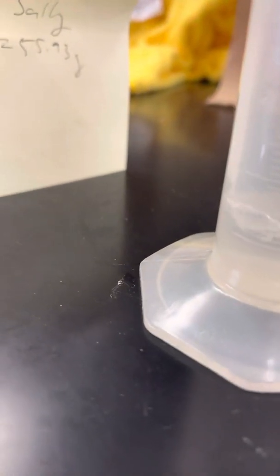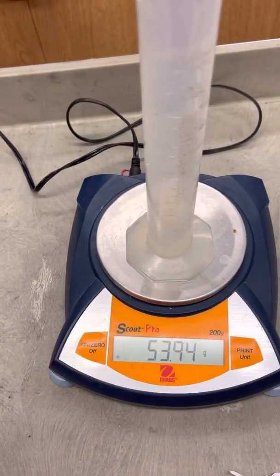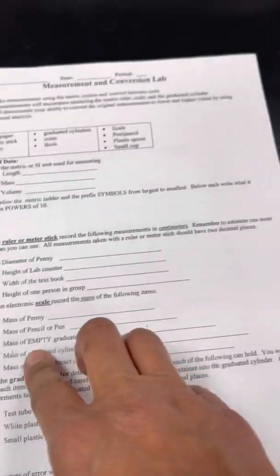So I'm going to measure out 10 milliliters of water. It's really down there at the bottom. A little bit less. Okay, so that is exactly 10 milliliters. Not very much, so we'll see the difference. That's our new mass after 10 milliliters of water. Okay, so that's all the data for parts 3 and 4.